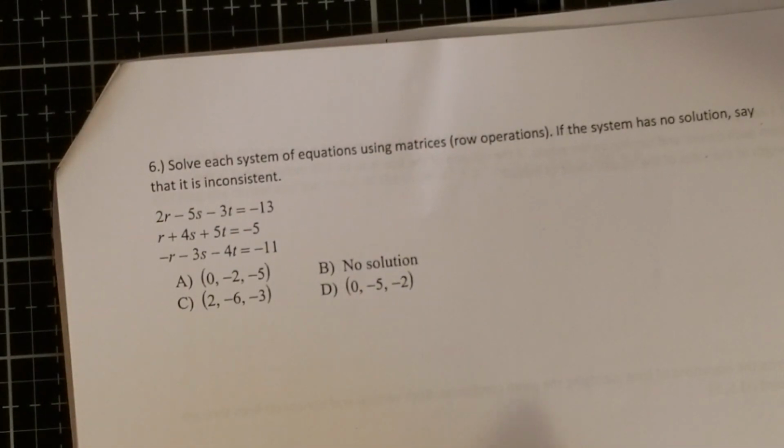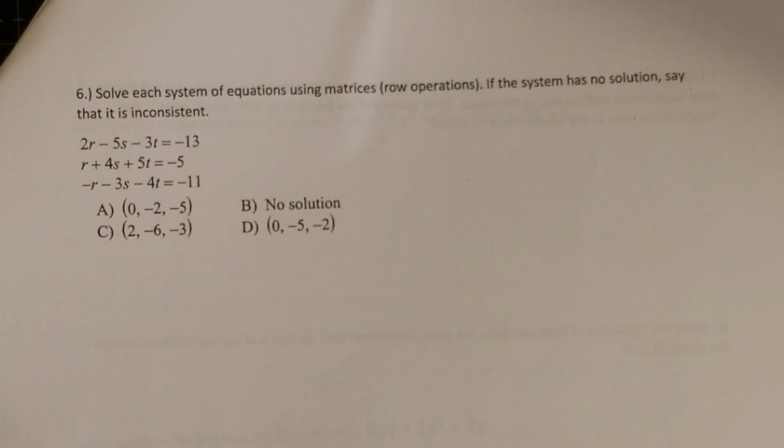Okay, number 6. Solve each system of equations using matrices, row operations. If the system has no solutions, say that it is inconsistent. And they give you 3 equations. Okay, so since this is a multiple choice test and you don't have a lot of time, if you were to go through this process using the row operations and the matrices, you would have more of a chance of getting this question wrong, and it would take up a lot more time than if you just use your answers and go about the process a different way.